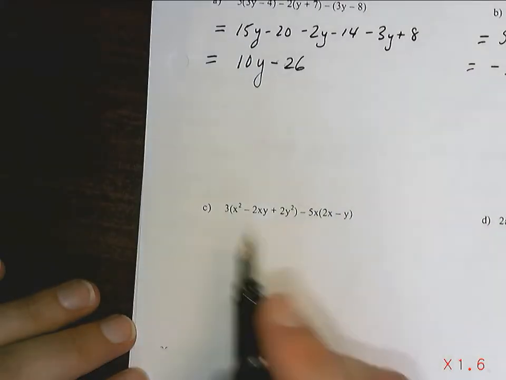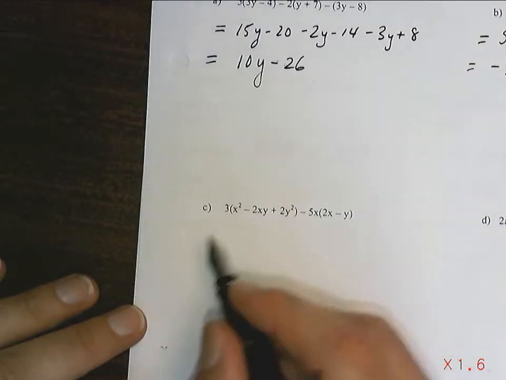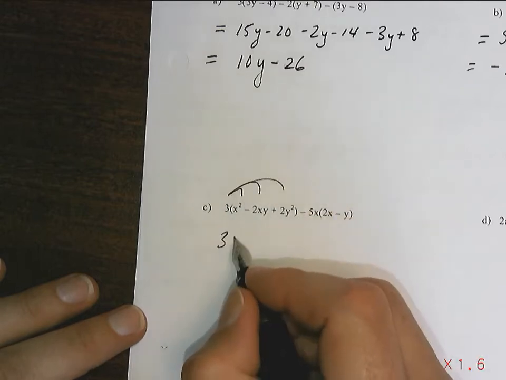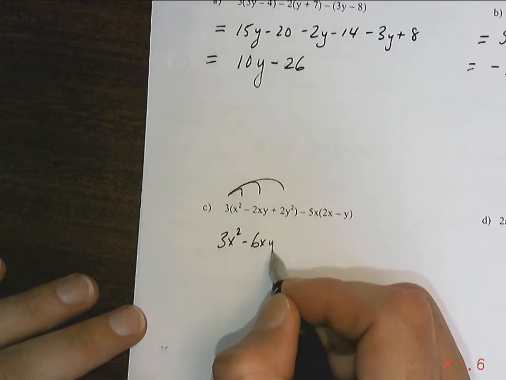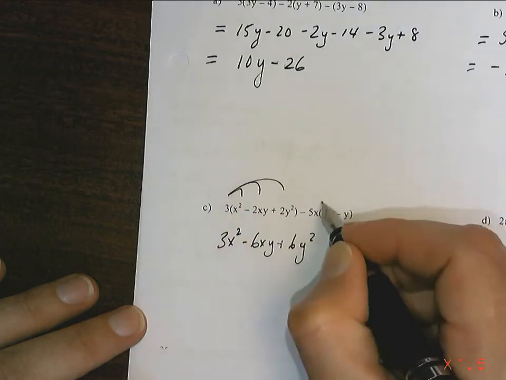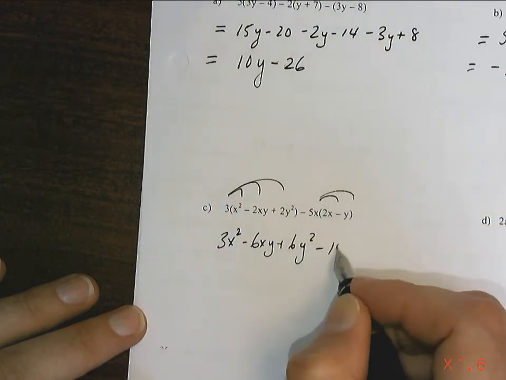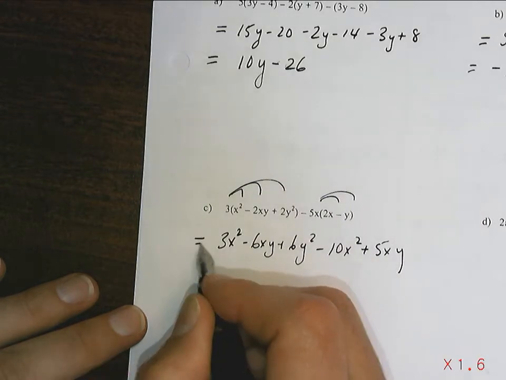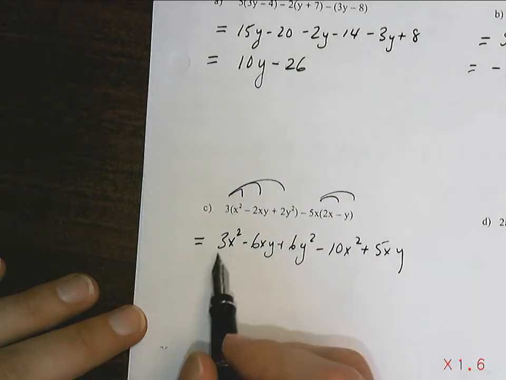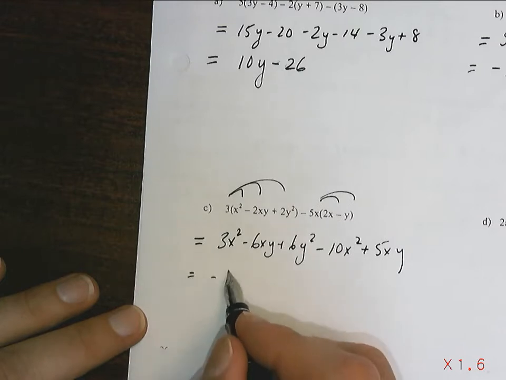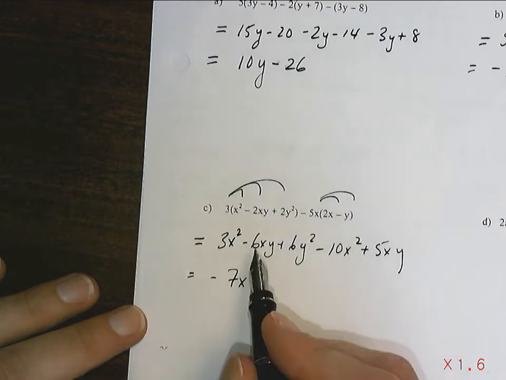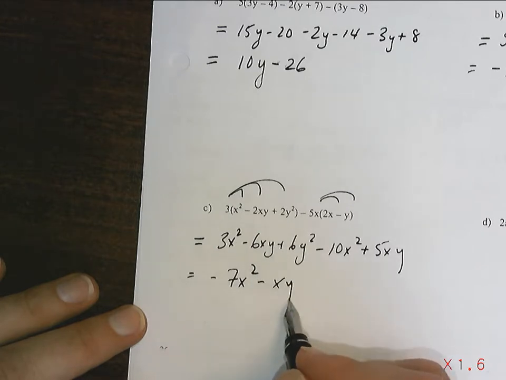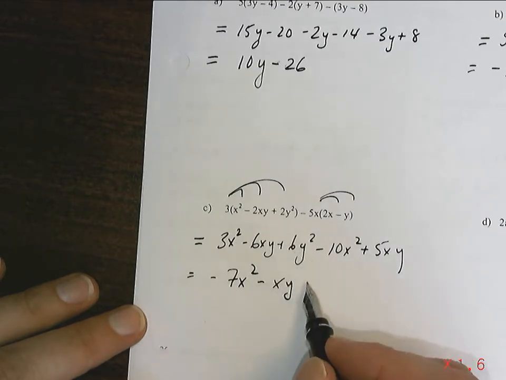All right, down here I got a monomial going into a trinomial. That sounds like fun. 3x squared -6xy plus 6y squared. -10x squared plus 5xy equals. I want that. So 3x squared -10x squared is -7x squared. Normally we put the xy's next, so it's going to be -xy, and finally we put the y squares next.